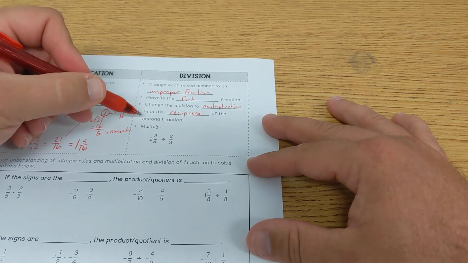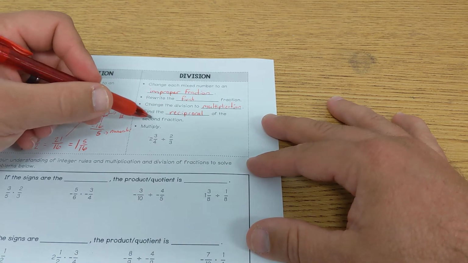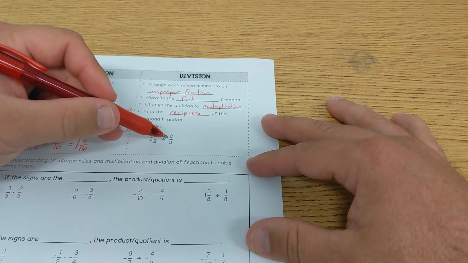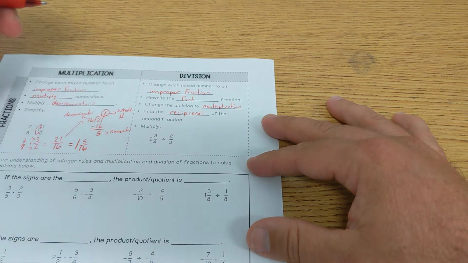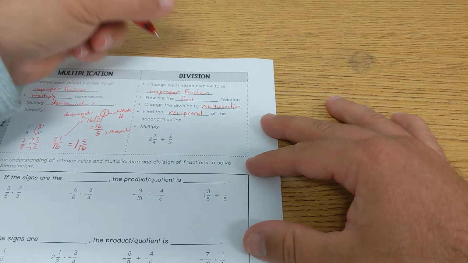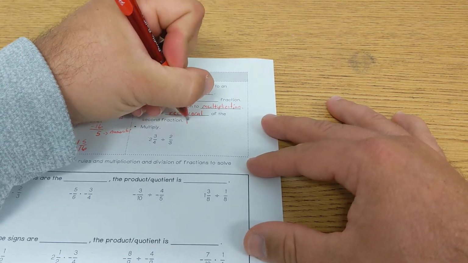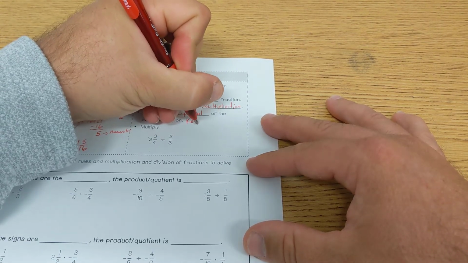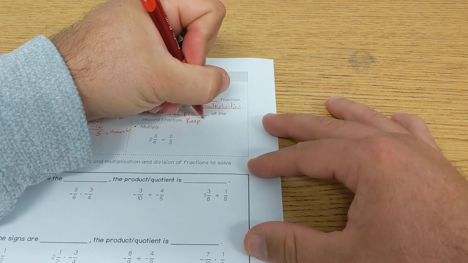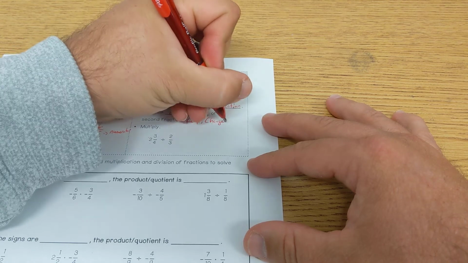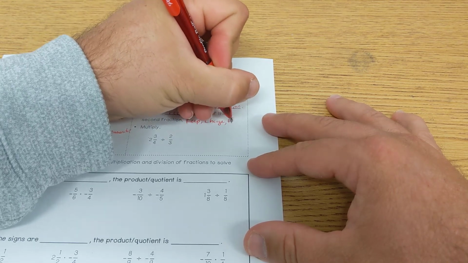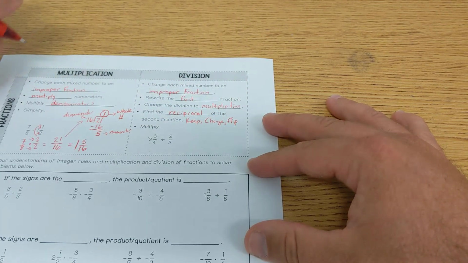And all that means is the reciprocal is that second fraction, we're going to flip it. Okay? And then we multiply. So another way to look at this is to keep, change, and flip that second one.